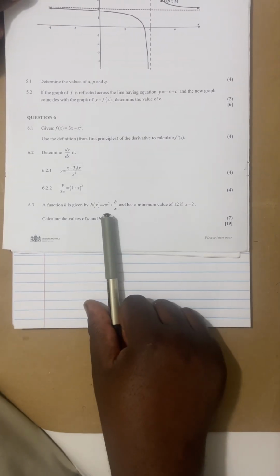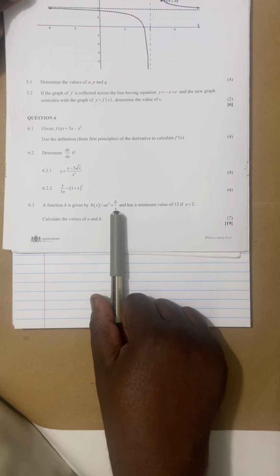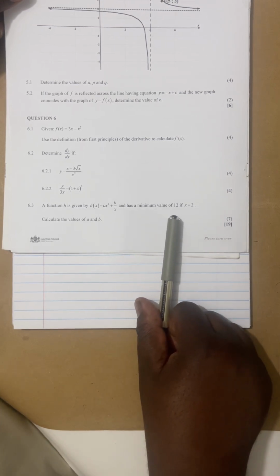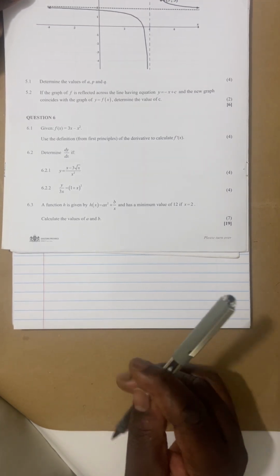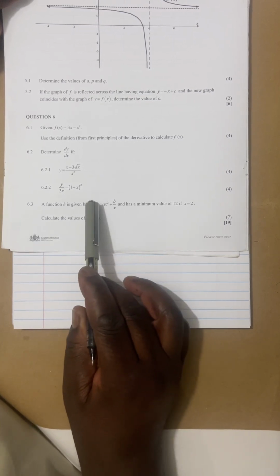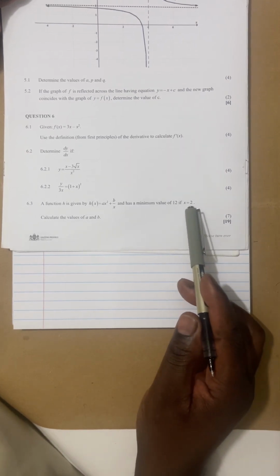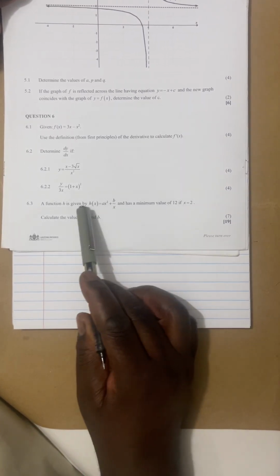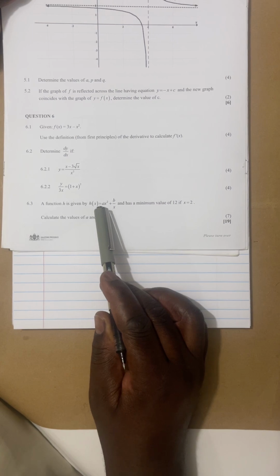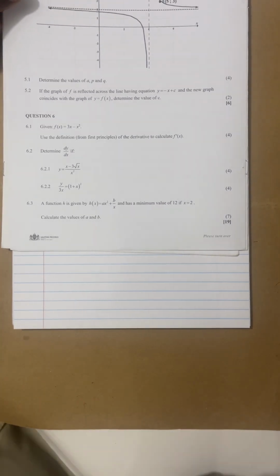It says this function, h of x, which is given by ax squared plus b over x, has a minimum value of 12 at x equals 2. So which means if you replace that by y equals this, the minimum value of y at x equals 2 is 12. So in other words, we have a point here. (2, 12) is a point on this function, if you understand what this question is trying to say. So that would be our first equation.